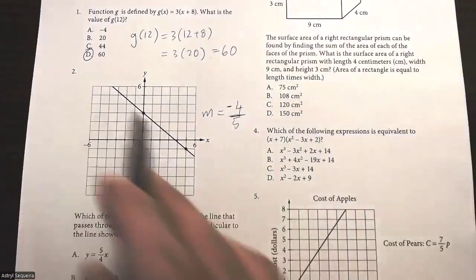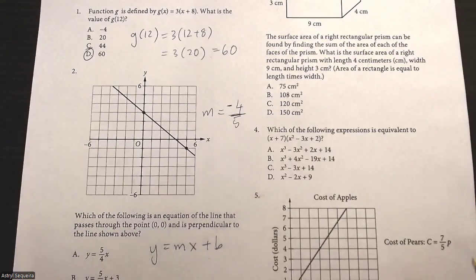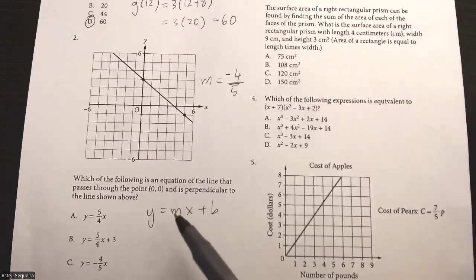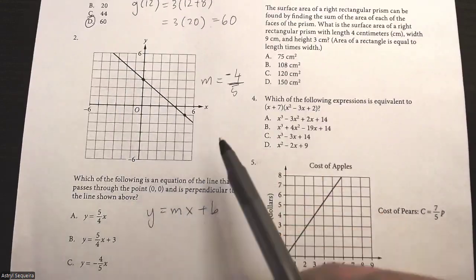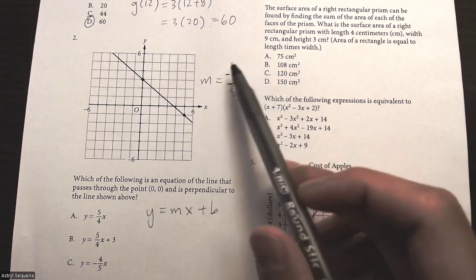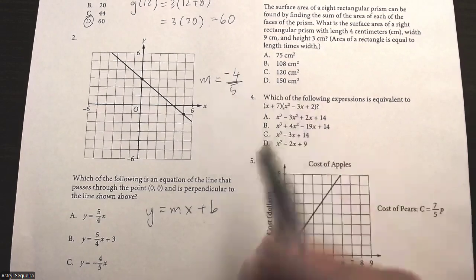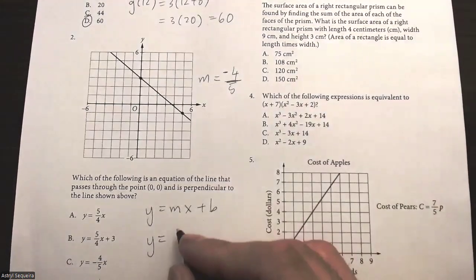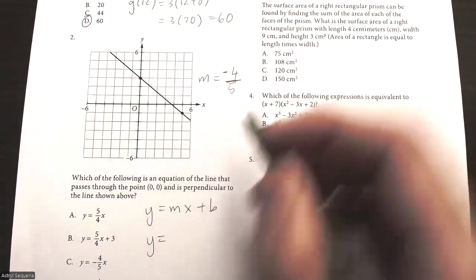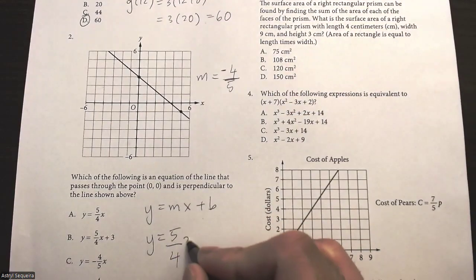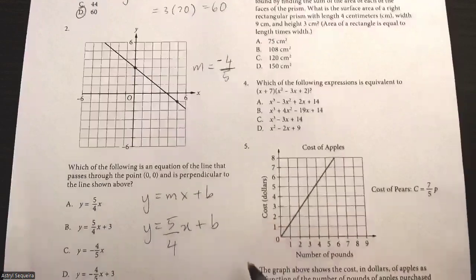So basically the slope of this line is -4 over 5, which means that the slope of the perpendicular line to this one is basically the negative reciprocal of this. So it's going to change into positive from negative. And I'm going to do the reciprocal, which means flip this upside down. So y equals 5 over 4x plus b.